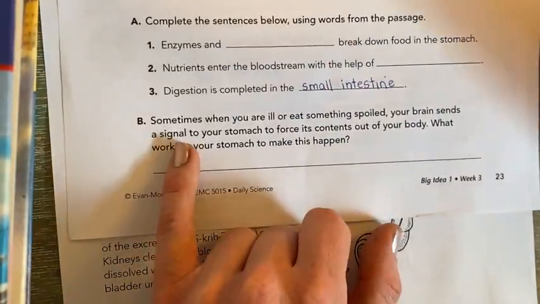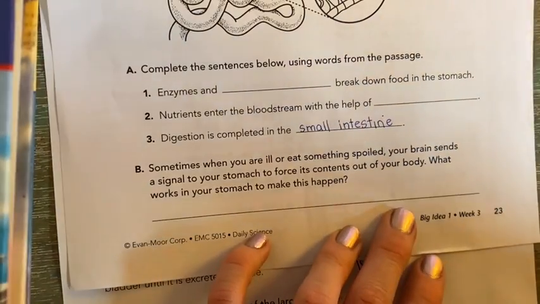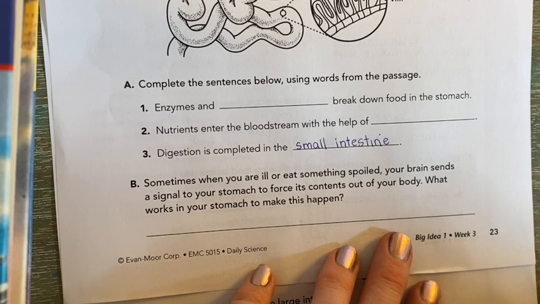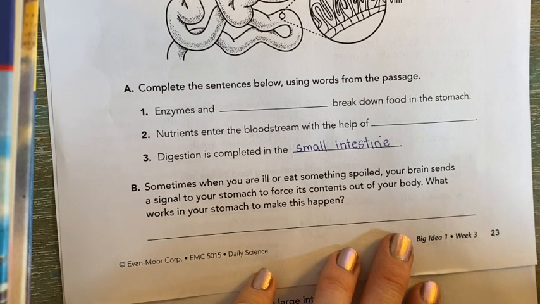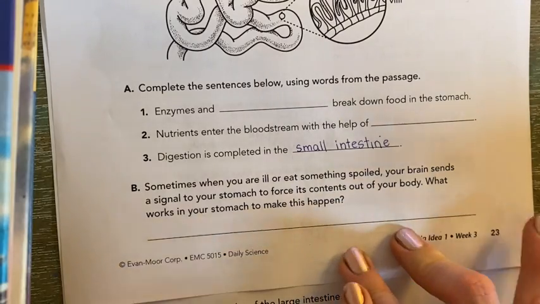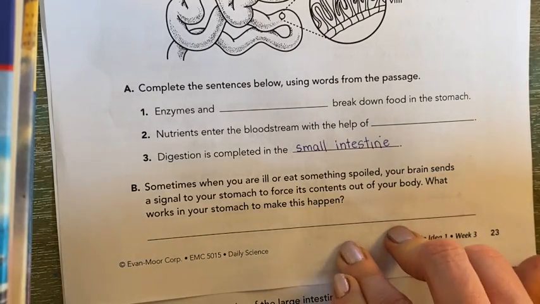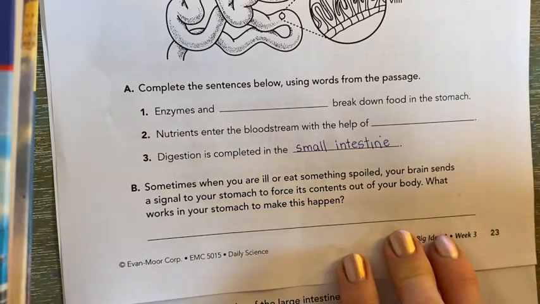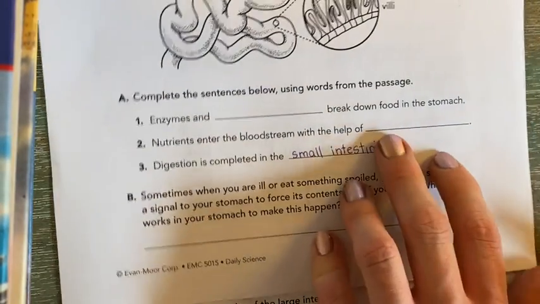Now this one I want you to think about. It says sometimes when you are ill, which means sick, or eat something spoiled, your brain sends a signal to your stomach to force its contents out of your body. What works in your stomach to make this happen? Okay. What happens when the contents of your stomach are ejected from your body through your mouth? What is that called? Okay. So what is that called? And I'm sure if you think about it, you'll be able to figure it out.